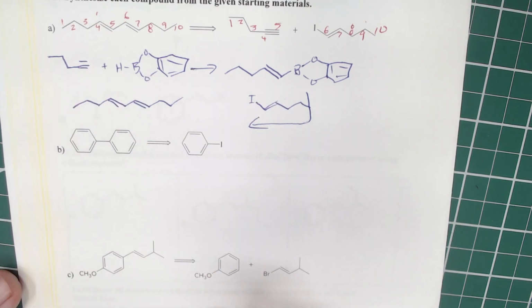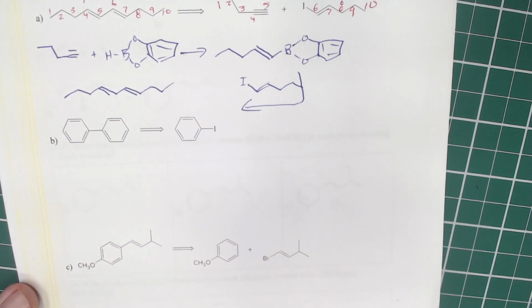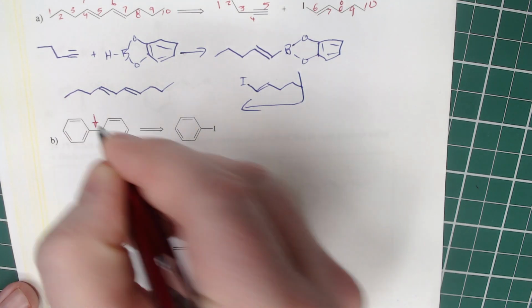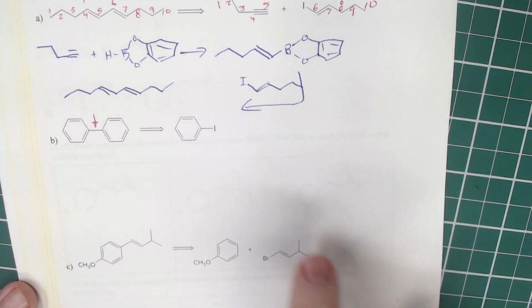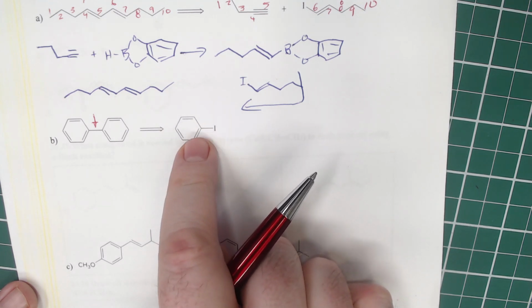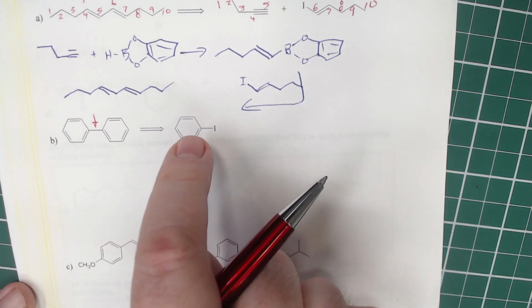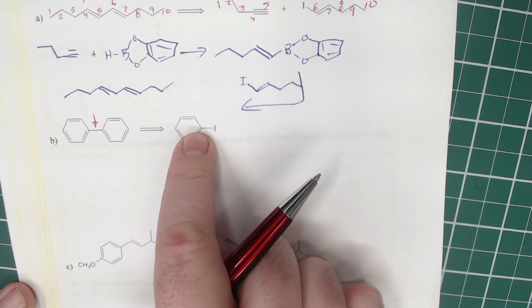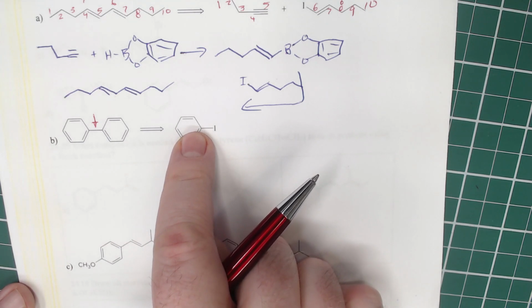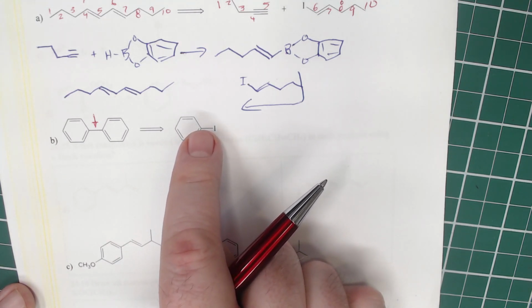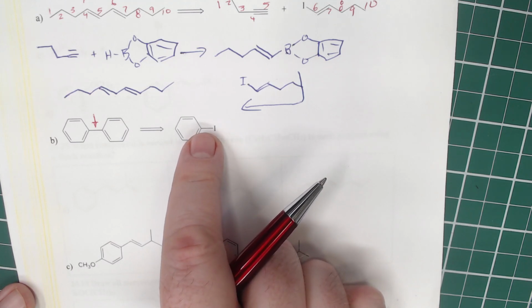There is our chemistry. All right, with this one, we're making biphenyl. Our new bond is clearly this. We're going to take this aryl halide, so iodobenzene, and we're going to react that iodobenzene with lithium to give us the organolithium reagent.